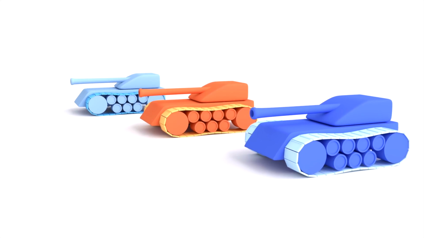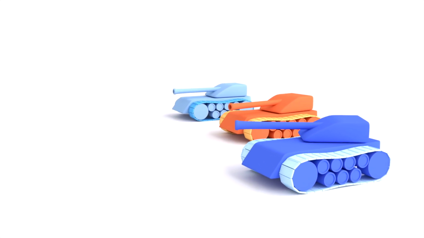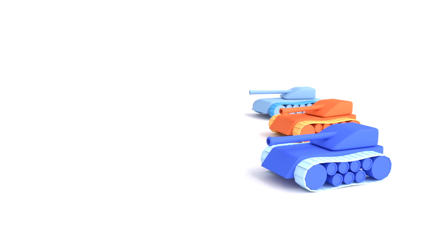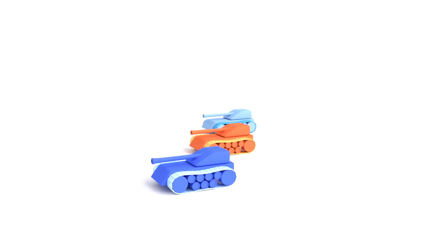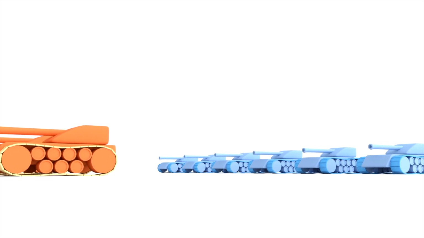Hey everyone, my name is Olaf, and in this tutorial I will show you how to make a render like this one in Blender. You will get the tank model for free, and then I will show you how to rig it, animate it, and how to animate a lot of tanks at the same time. As always, it's going to be quick and easy, so let's get started.